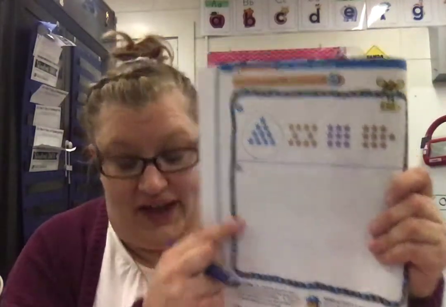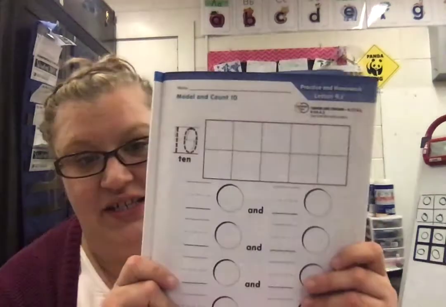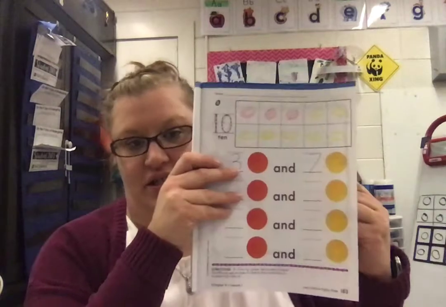Now for number 5, you are going to draw and show what you know about the number 10. So I want you to draw 10 objects. That's all you have to do. And we have these pages. It's the same as this page here. So just do the same thing.